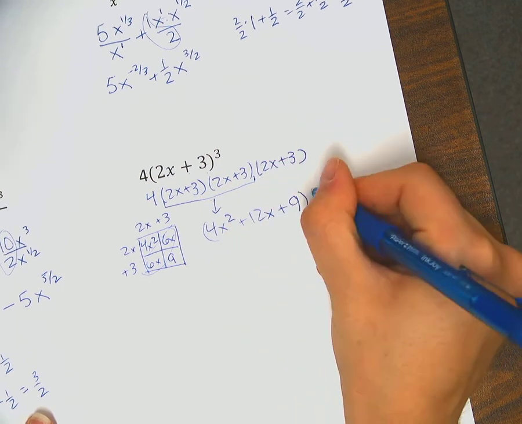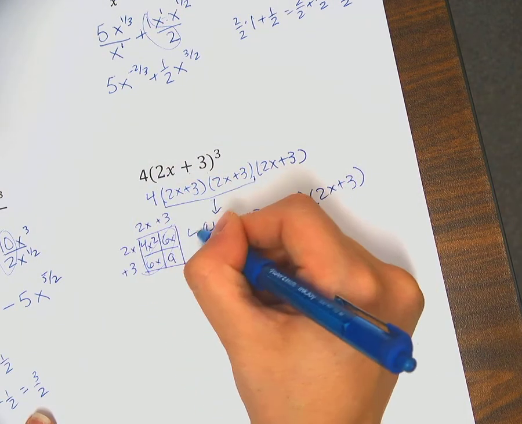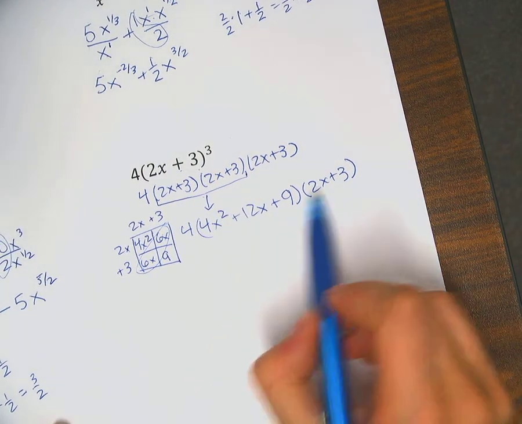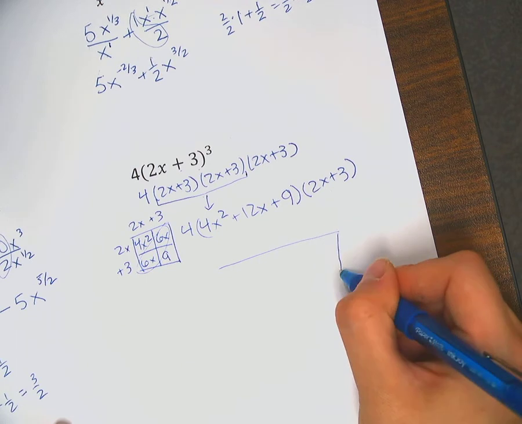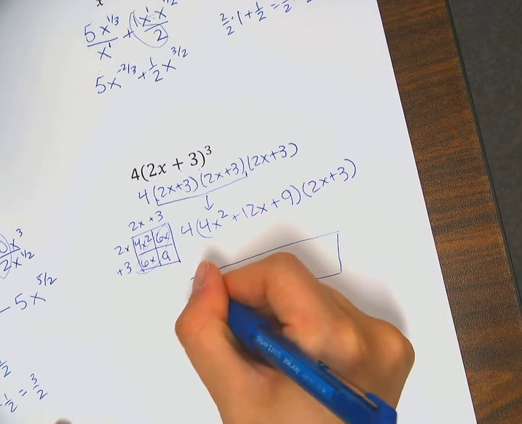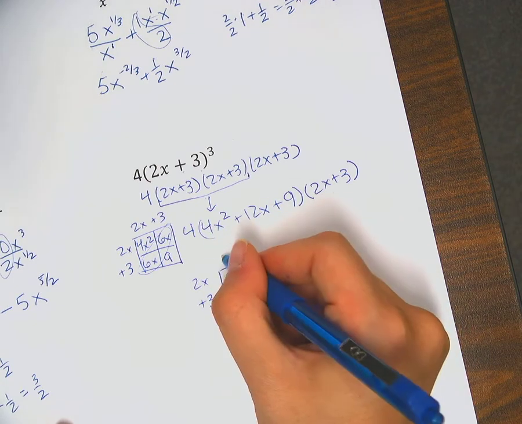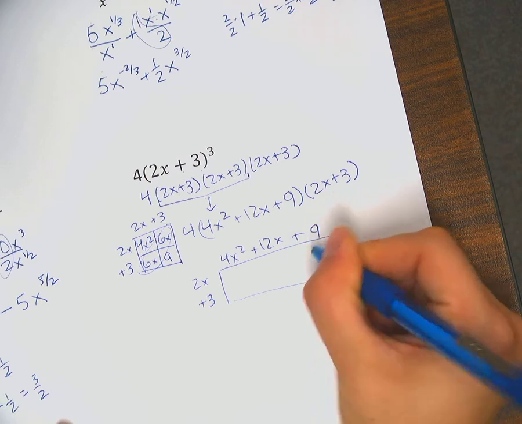And then I've still got the other 2x plus 3, and I've still got this 4 out front here. Okay, so now to multiply these two together, I can use the box again, but this time I'll just make it a little bigger because I've got my 2x plus 3 on the one side, and then on the other side it's going to be 4x squared plus 12x plus 9.